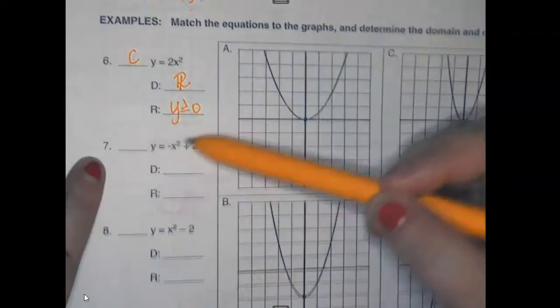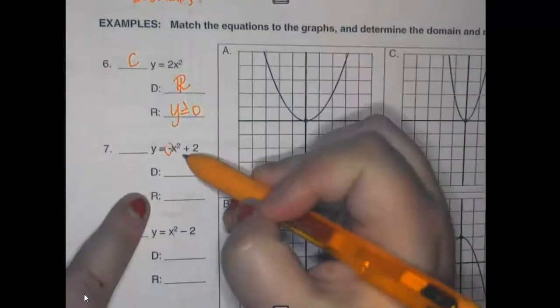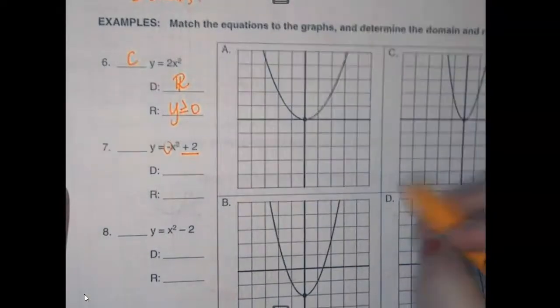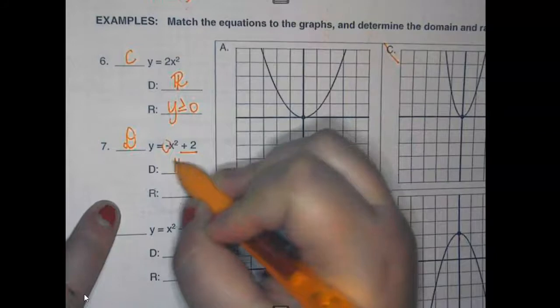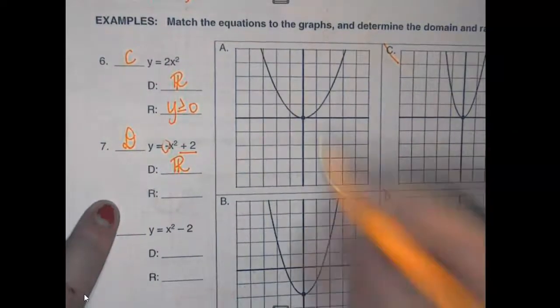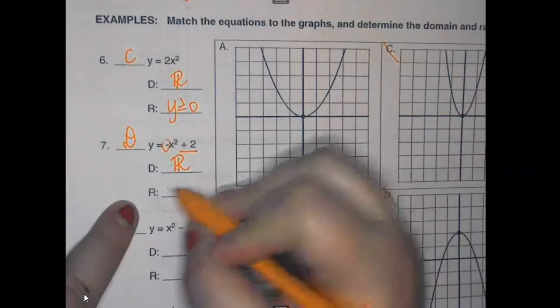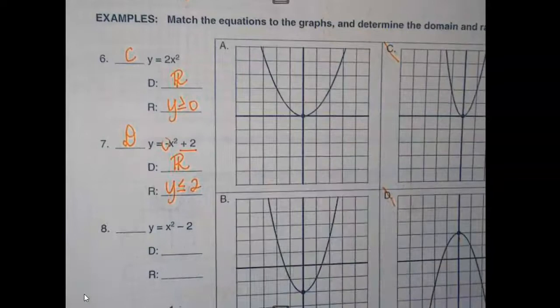Number 7, I have a negative, so it's going to open downwards, and I added 2, so it's going to go up 2, which matches D. We've already talked about this. The domain is going to be all real numbers. It'll be that way until we flip that sideways. Our range is going to be y is less than or equal to 2. I do like how someone pointed out it went from a min to a max, which is true.